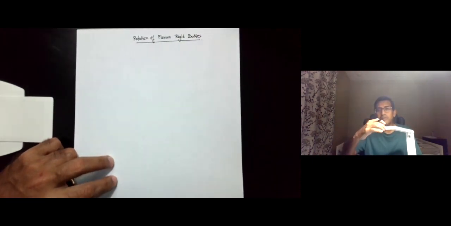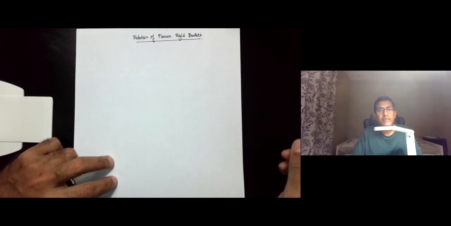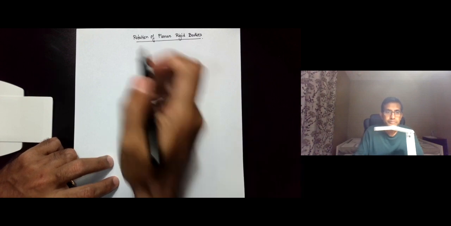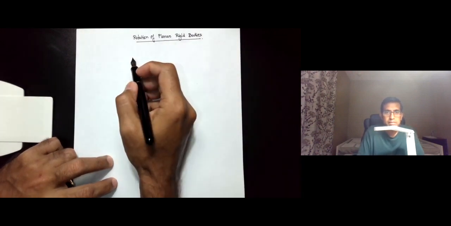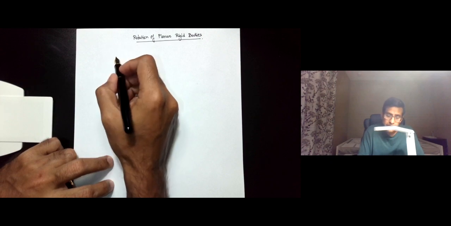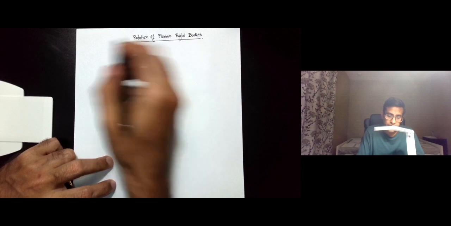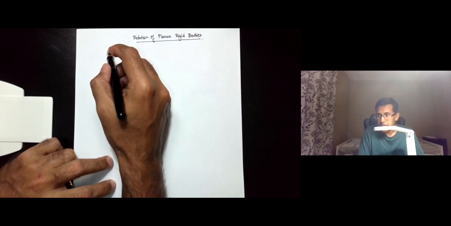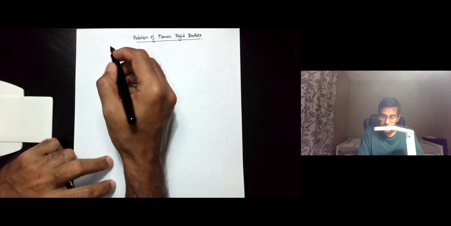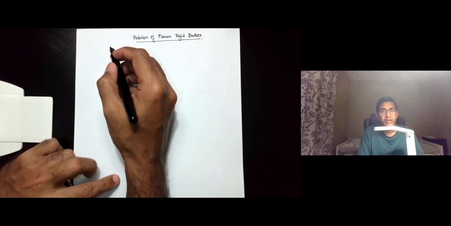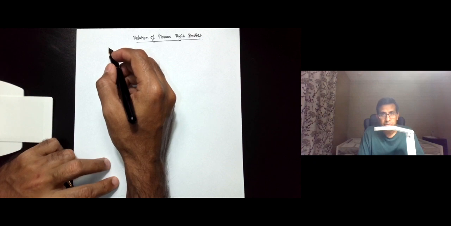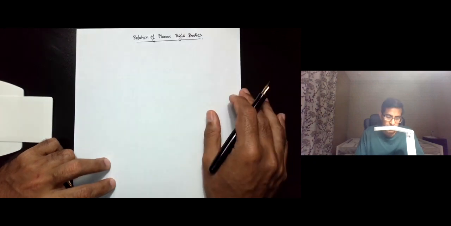And the discussion on rotation of planar rigid bodies will lead us to the idea of the instantaneous center as well, which is a geometric concept that is very frequently used in solving problems in rigid body dynamics.